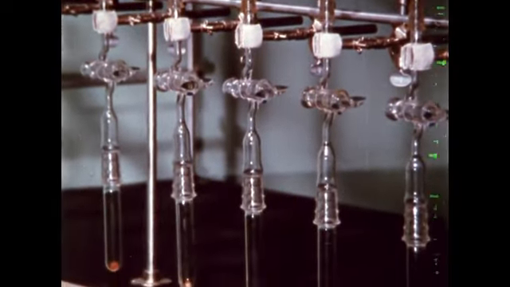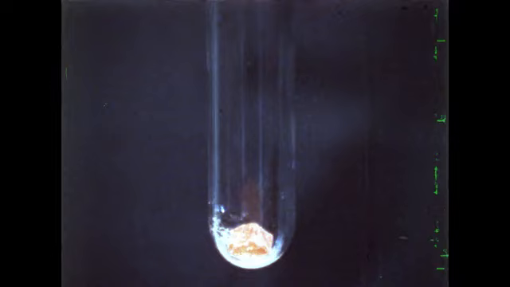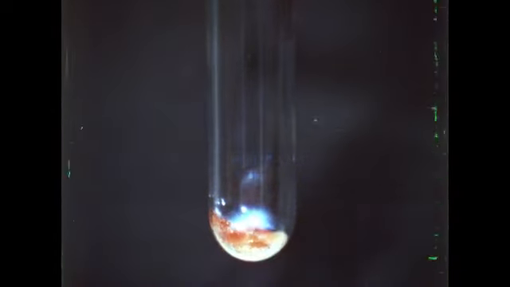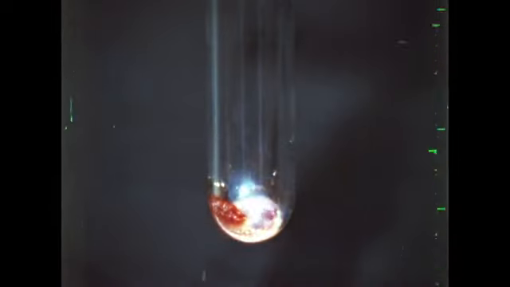Pieces of phosphorus have been placed in the tubes and we're ready to try the reactions. Fluorine will be tried first just for comparison. As soon as it strikes the solid phosphorus, reaction begins. Fluorine is not inert.